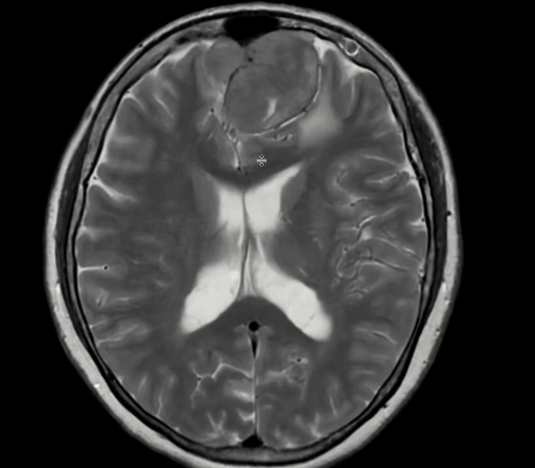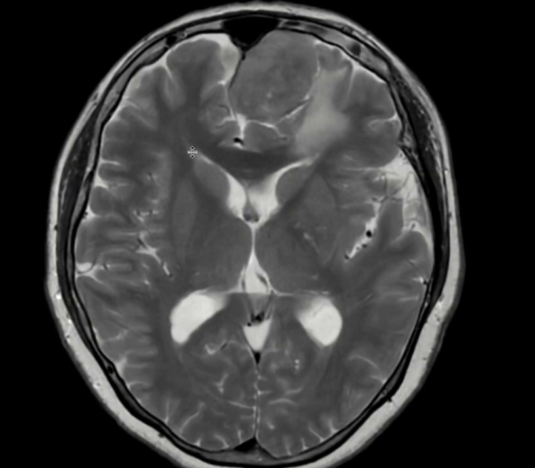I see a lot of mass effect, and the adjacent gyri look like they are being compressed. The sulci are getting effaced, and there is some mass effect on the ventricles. We see effacement of the frontal horns bilaterally. Also, the corpus callosum is a little bit flattened. Okay, so when we see a mass, we have to first of all decide if it is intra-axial or extra-axial. So there are some clues.